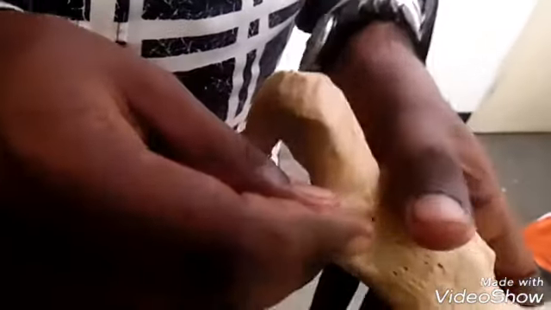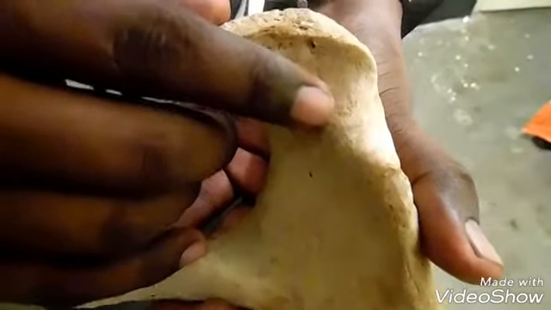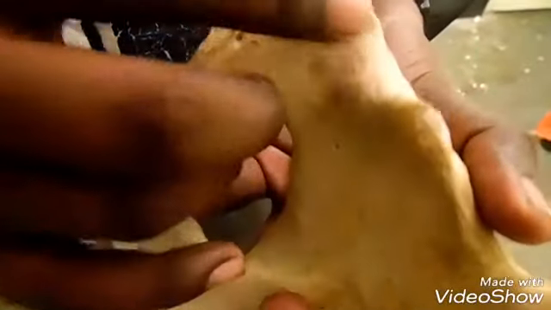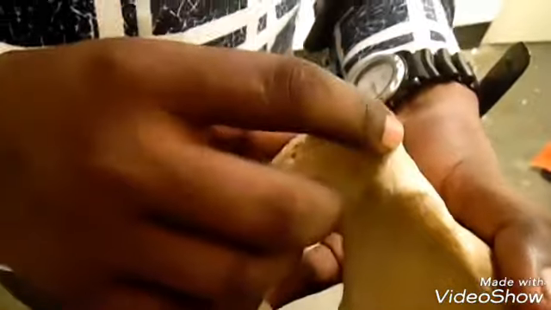Now let's discuss the posterior relations of the ischial spine. On the posterior surface, at the back, are the pudendal nerve, internal pudendal vessels, and the nerve to obturator internus. Let's talk about the lesser sciatic notch and its attachments. The upper part gives attachment to the gemellus superior muscle, and the lower part gives attachment to the gemellus inferior muscle.